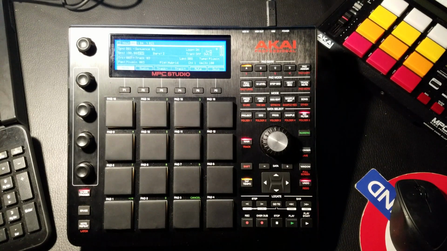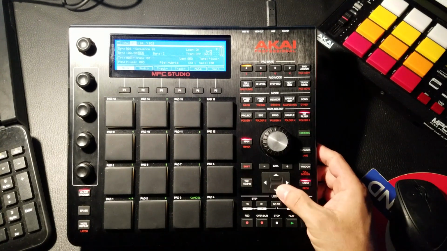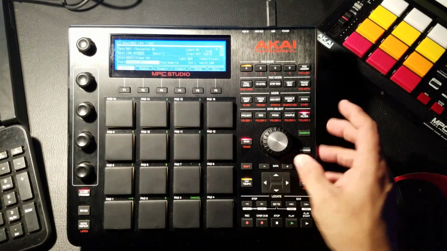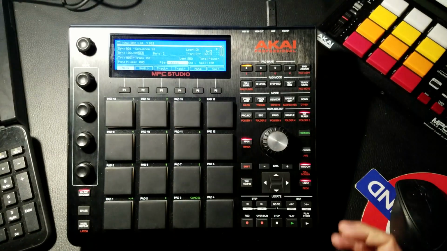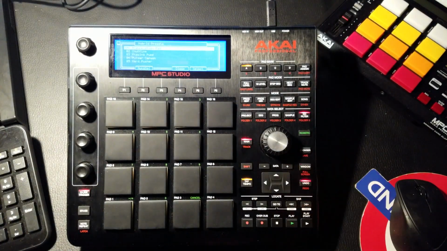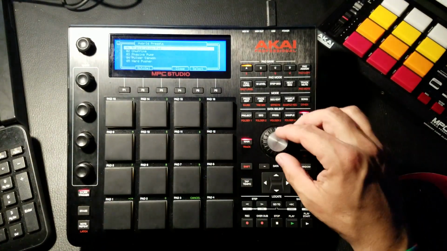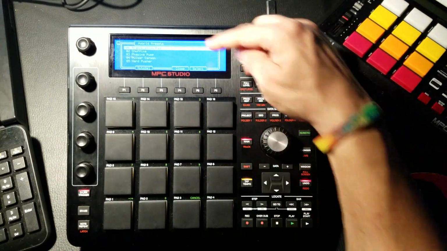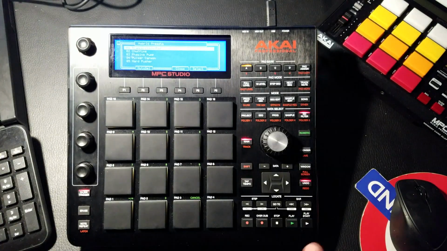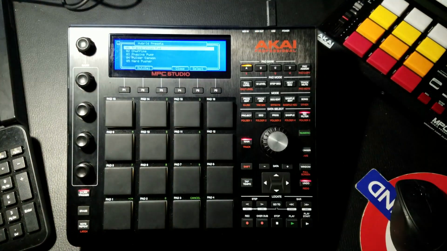But anyway, I'm going to show you guys how to browse patches. To do that, we're going to go down here, go down to Plugin Hybrid, then we're going to click Window. And that's going to pull up our presets. Now you can turn on AutoSelect, and every time you turn the knob, every preset that's selected is going to load, or you can load them manually.